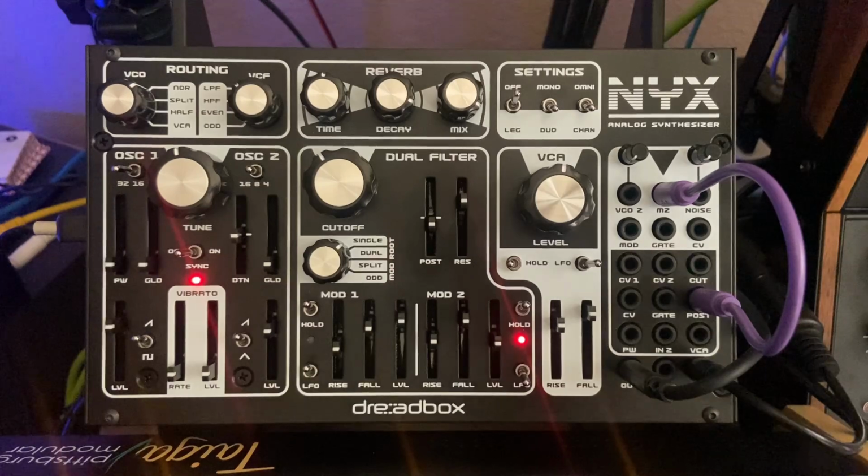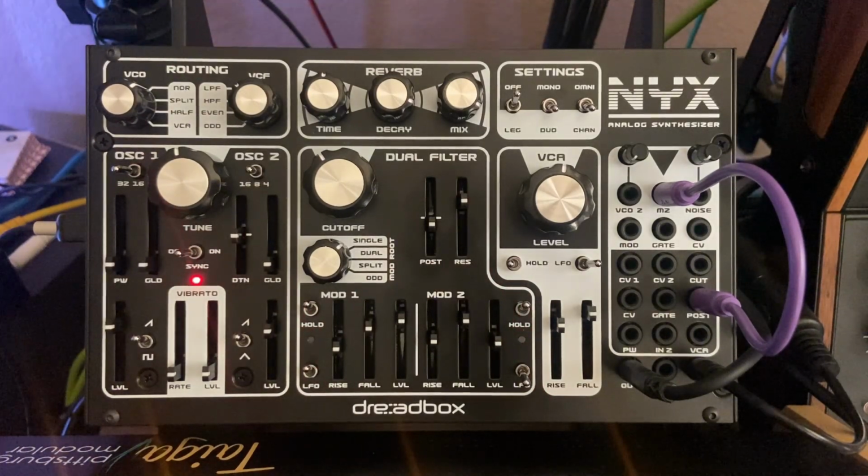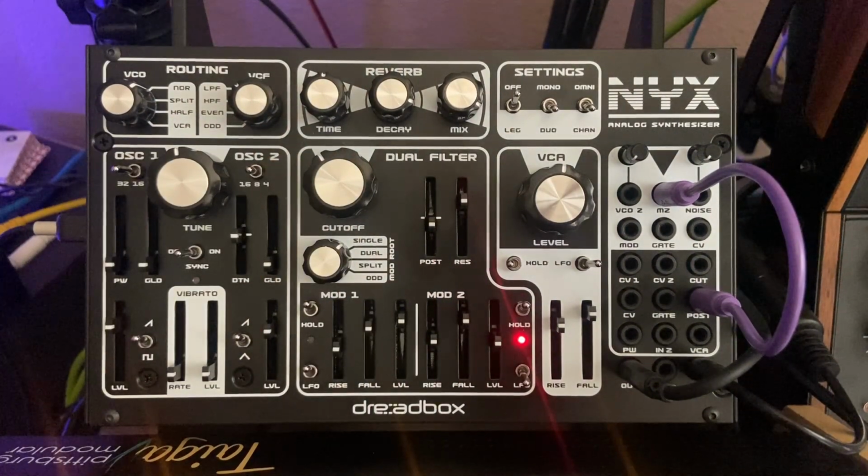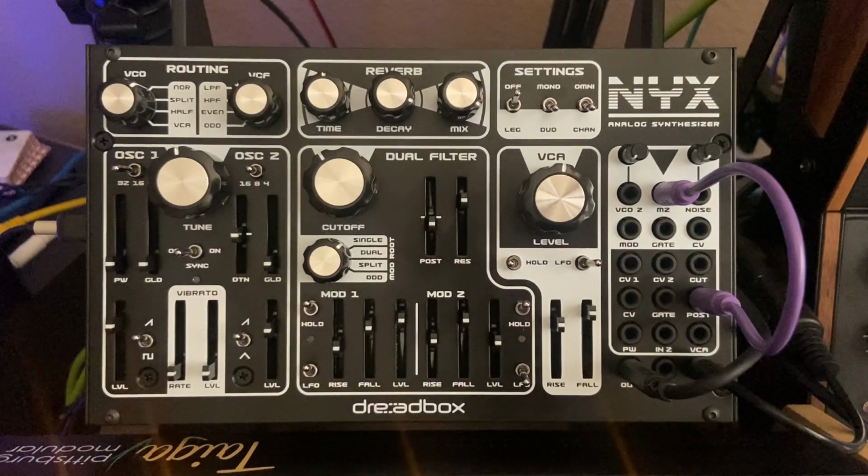I mean, I could just play for hours, really locking this texture in. But that sounded pretty tasty. So, I think I'm going to call it for this episode.